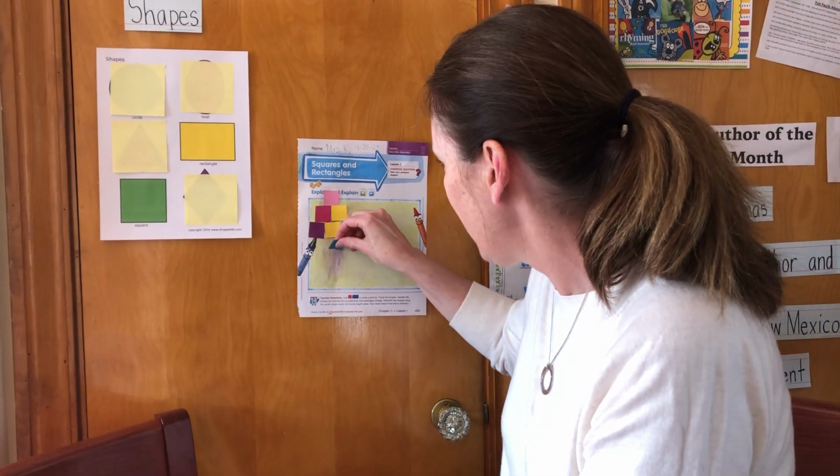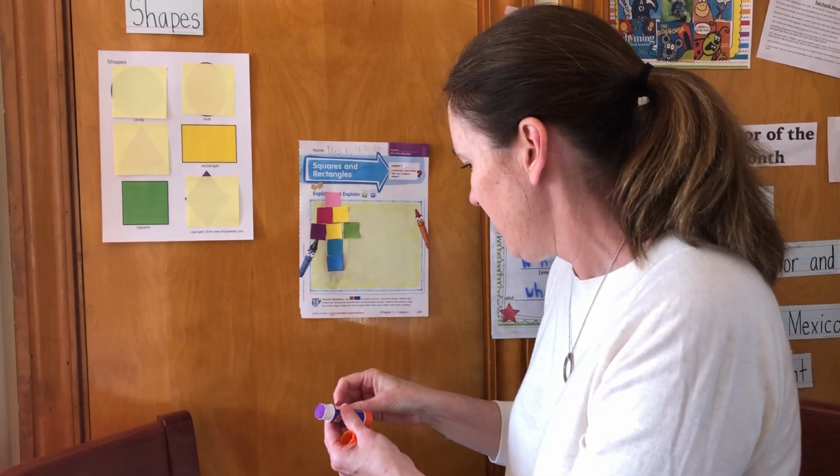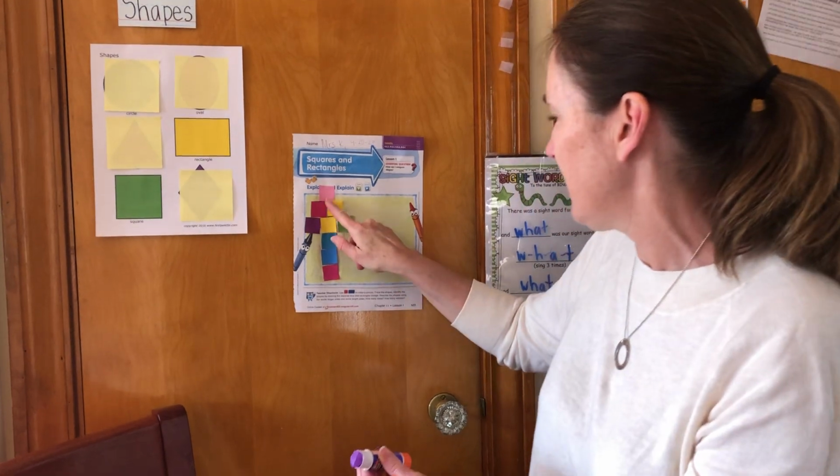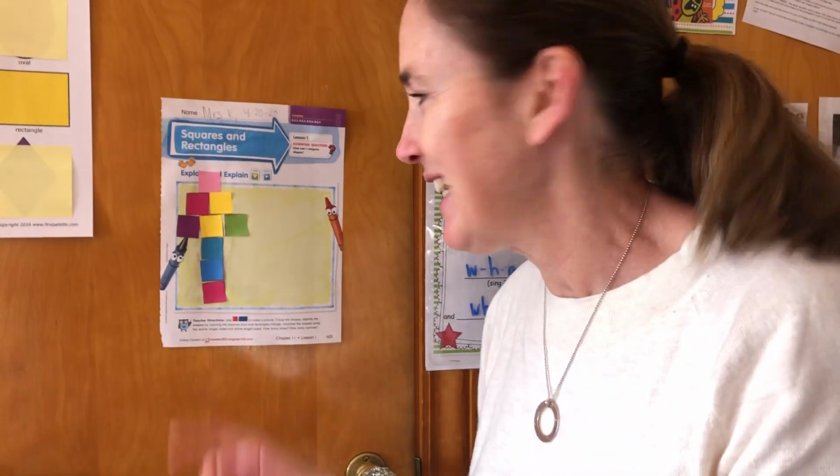And can you tell a grown-up what you think the shape I've made is? What do you think my shape is? It's an arrow.